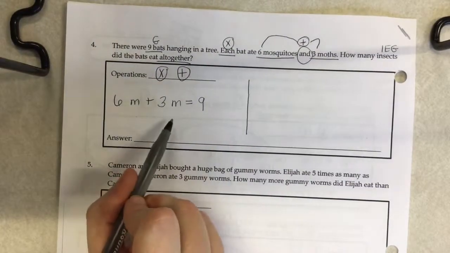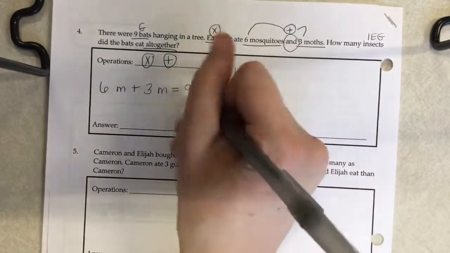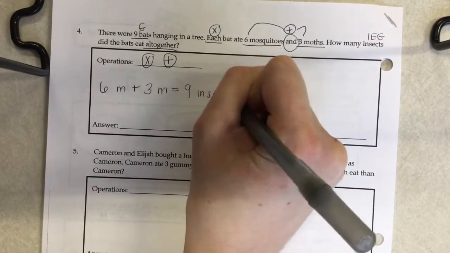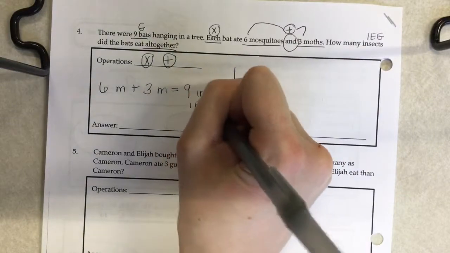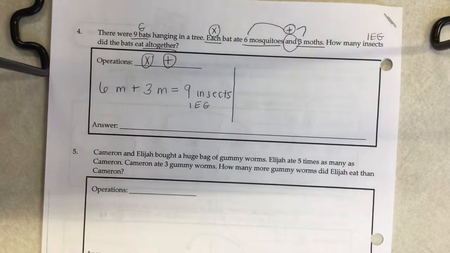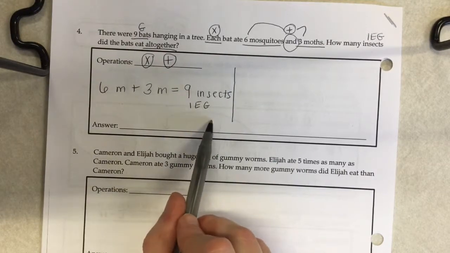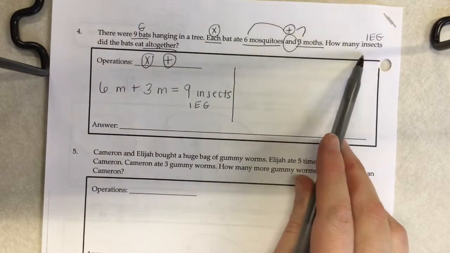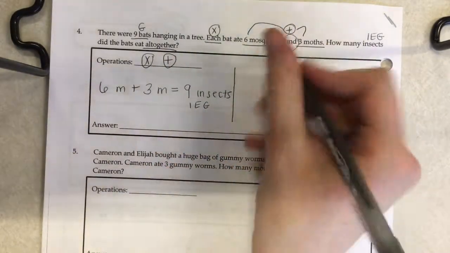That's 9 mosquitoes and moths, but we're calling it insects in the problem. So I'm going to write 9 insects. I know I labeled my insects as how many is in each group, so I'm going to label that IEG. That's not my final answer though. That's just how many insects one bat ate. I need to know how many all of the bats ate all together. So now is where I need to multiply.